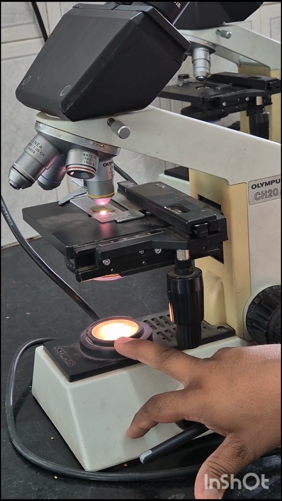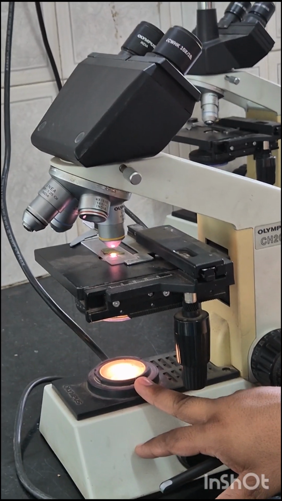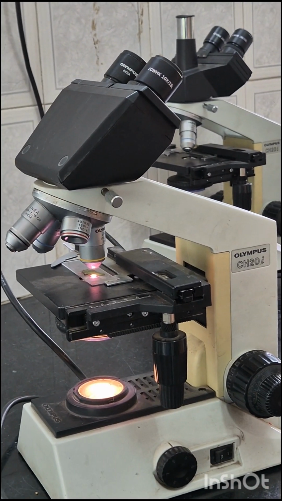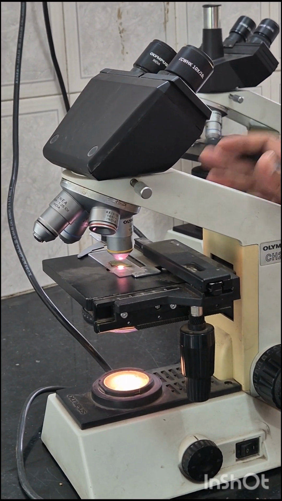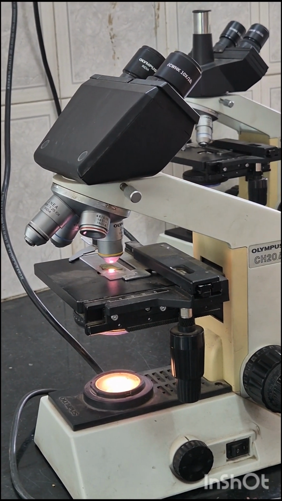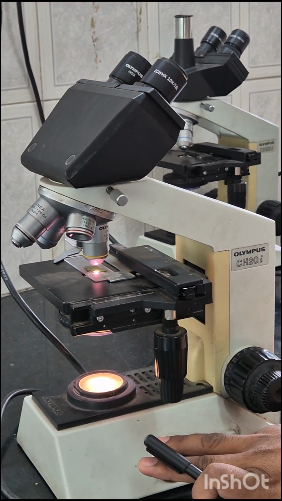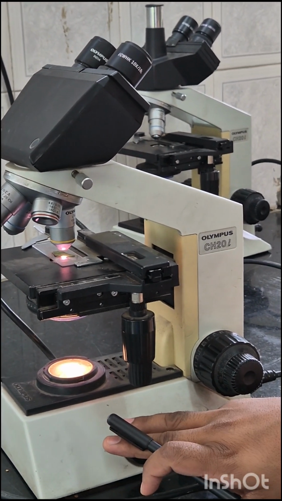Microscope illuminator. This is the microscope illuminator. It is a light source. In some compound microscopes, a mirror which reflects the light from an external source is used. This is the optical microscope. Different electric bulbs of low voltages are used as a constant light source.